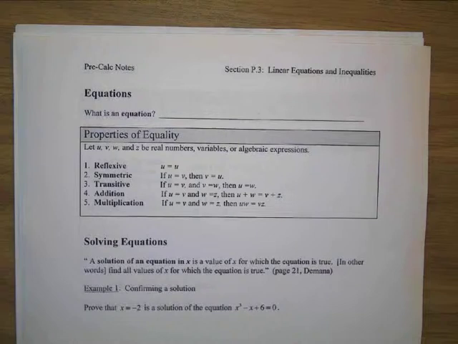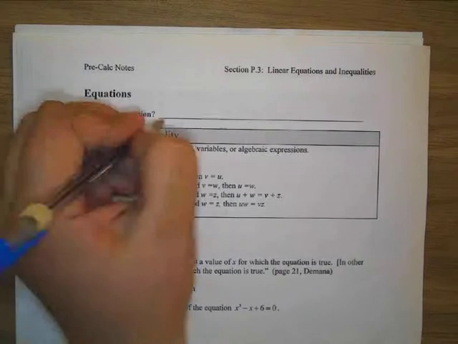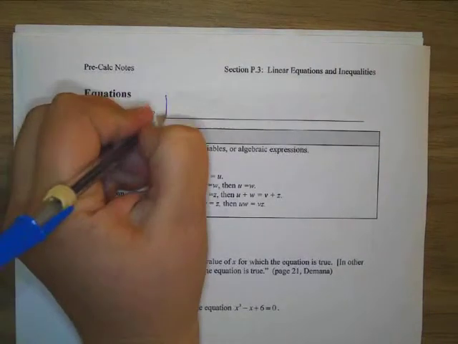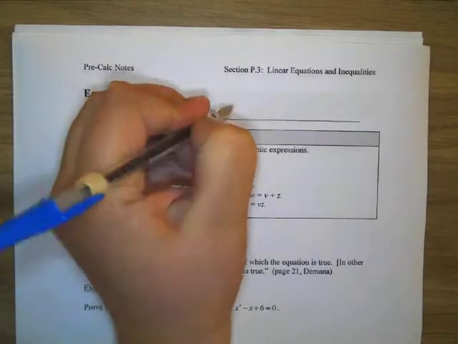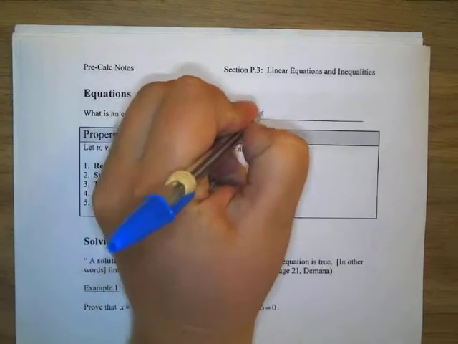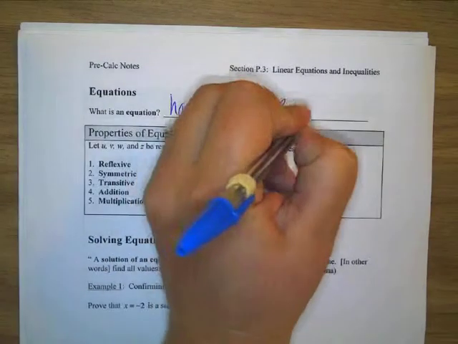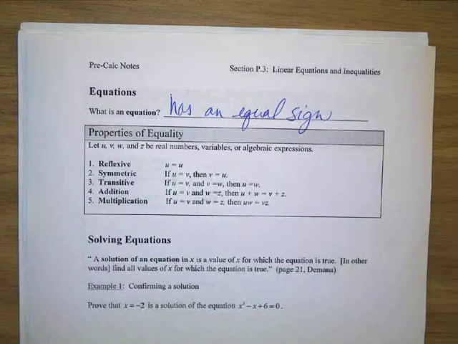So what we're going to do today is review linear equations and inequalities. This lesson went pretty quick the first hour, and they had a lot of time to work on stuff, so that's good. It's not as long as the other two. What is an equation? Something with an equal sign. Yep. Basically, you can tell if it has an equal sign. It is that straightforward.